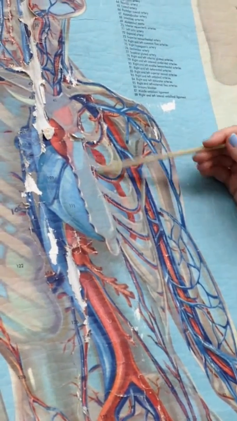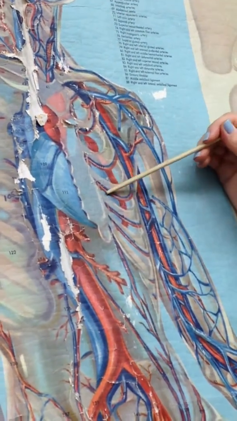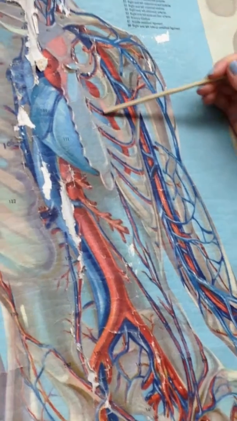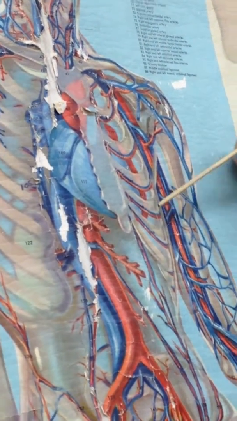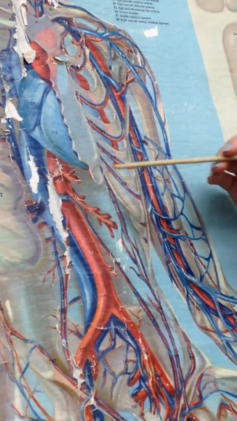The internal thoracic is right there. The intercostals are between the ribs, so that would be the anterior intercostals right there.